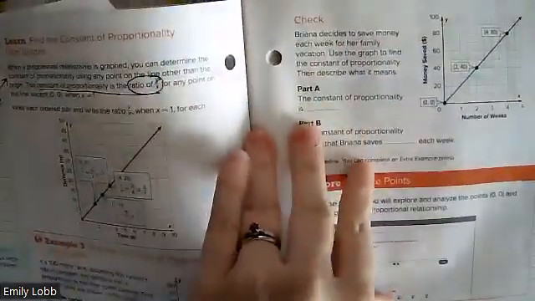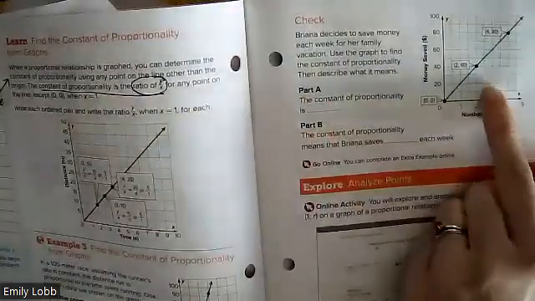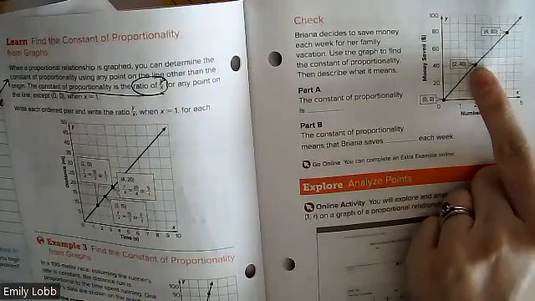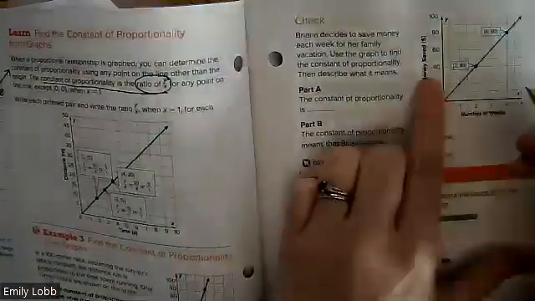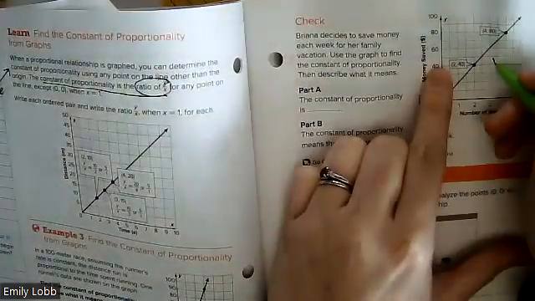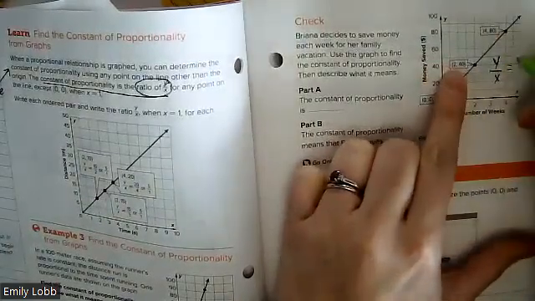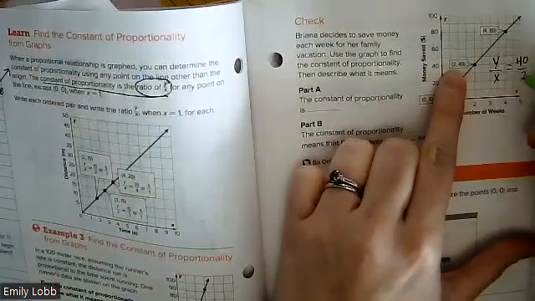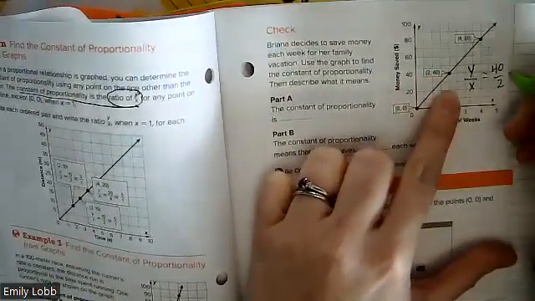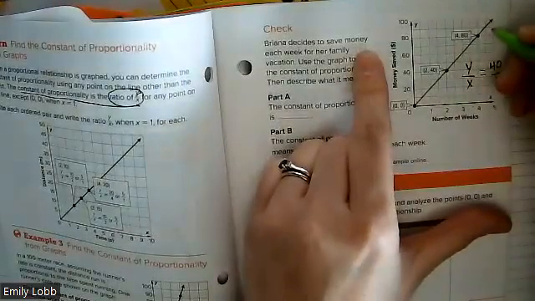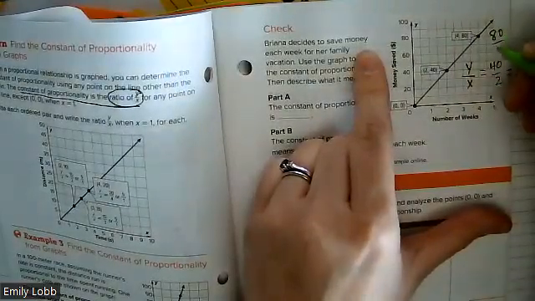All right, Brianna's saving her money. What's the constant of proportionality? See, it's necessary for them to give us these points. We have to use y divided by x, which in this case is 40 divided by 2. What's 40 divided by 2? 20. Let's make sure it's the same here. 80 divided by 4.